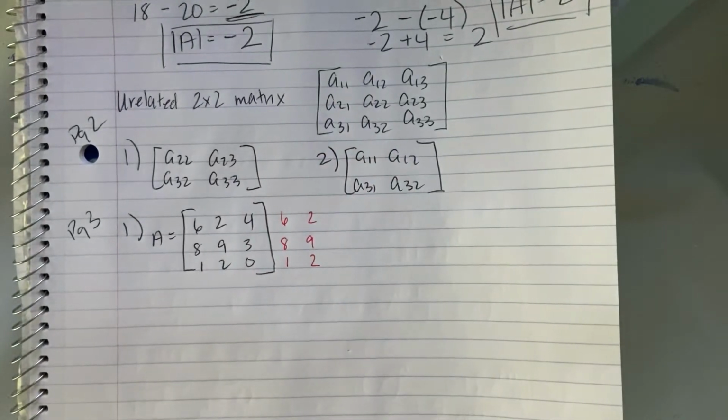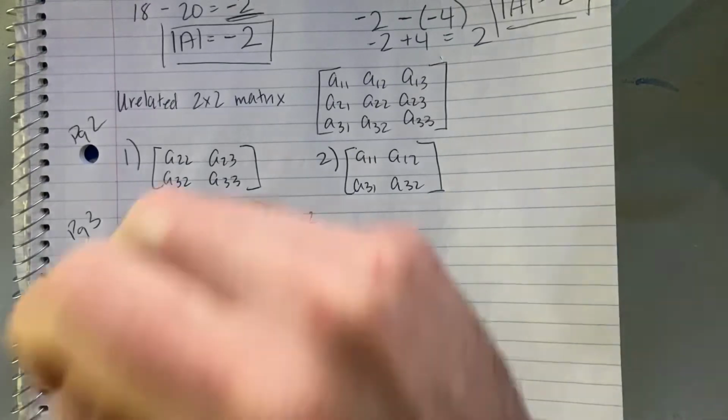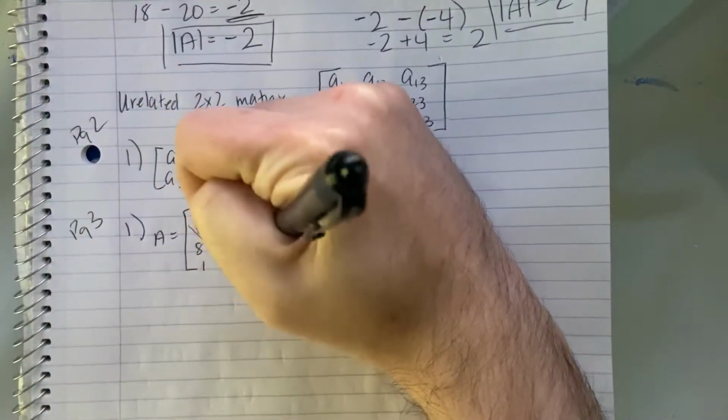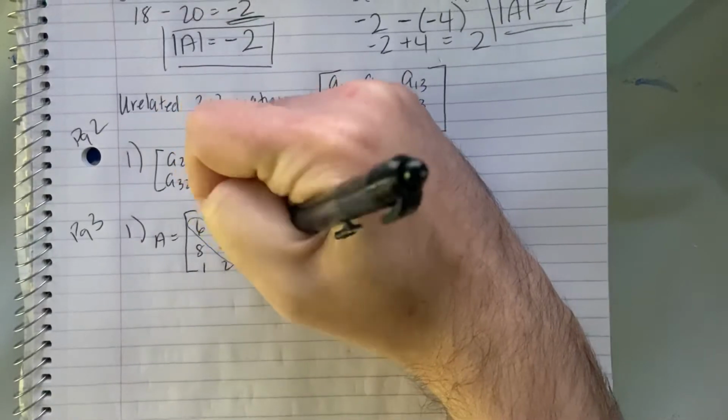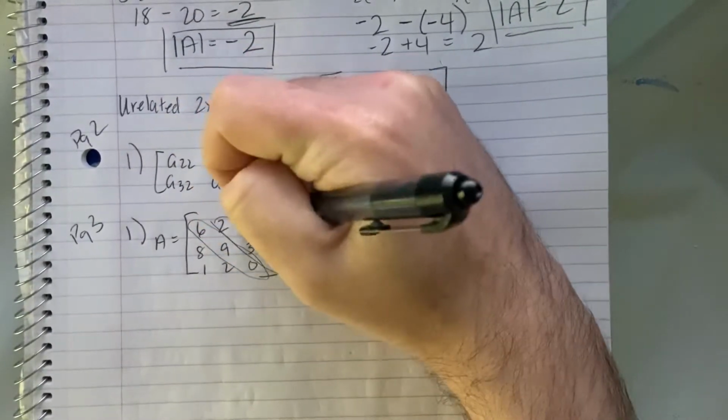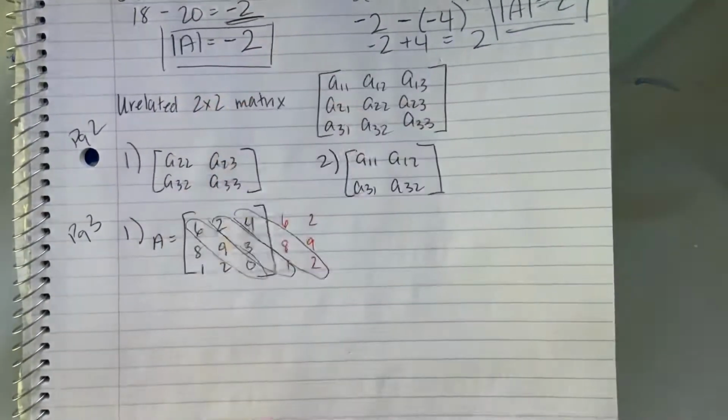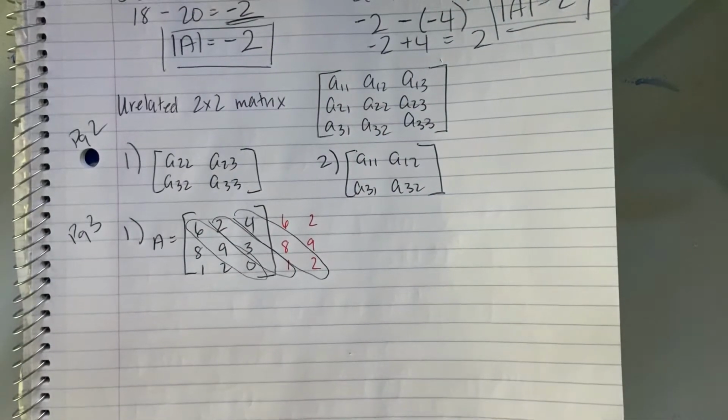Now what do you see after you do this? Just like we had the top left to right diagonals minus the right to left, we still have that. Only now, how many left to right diagonals do we have? 1, 2, 3. So we need to multiply all those separately.